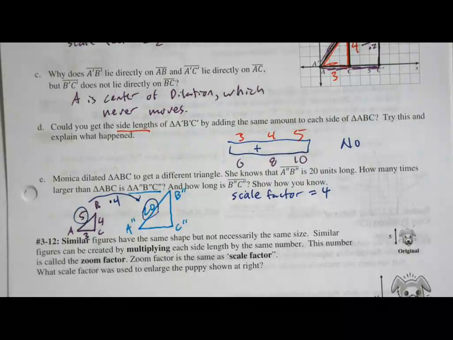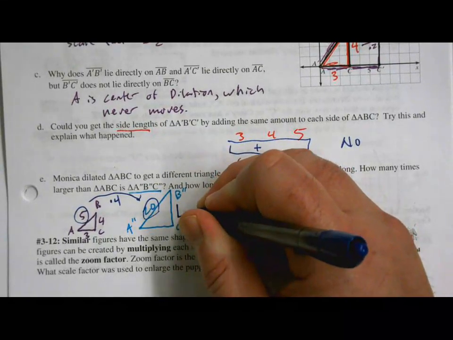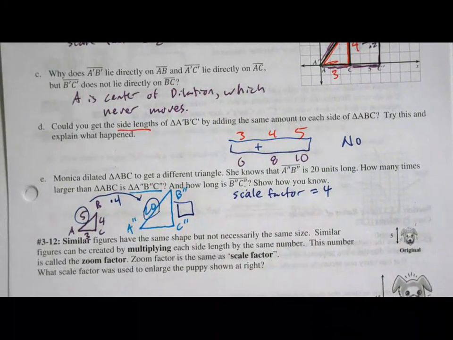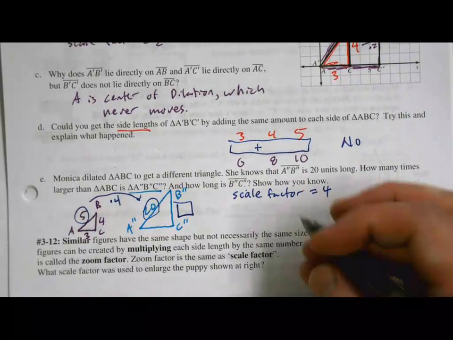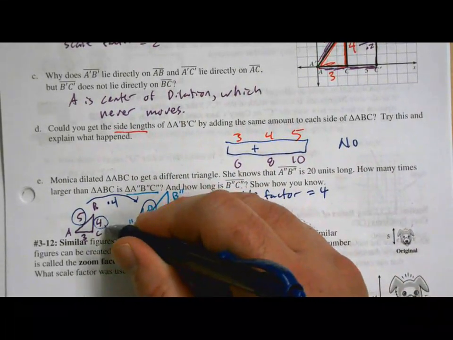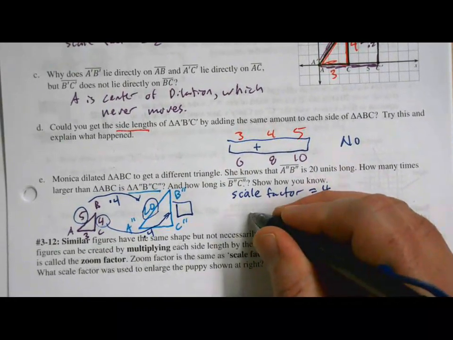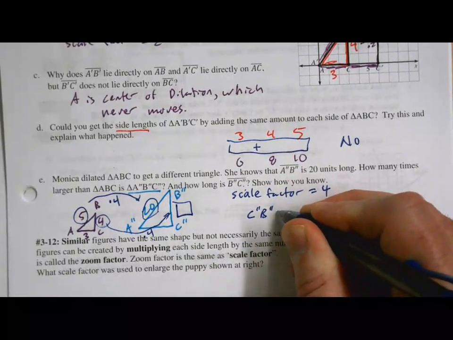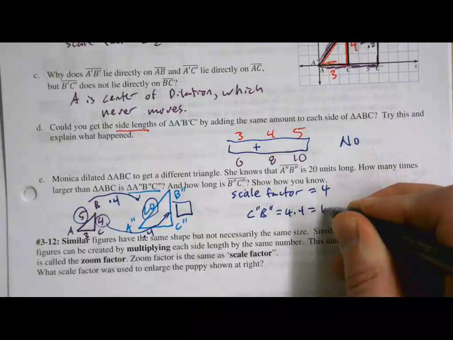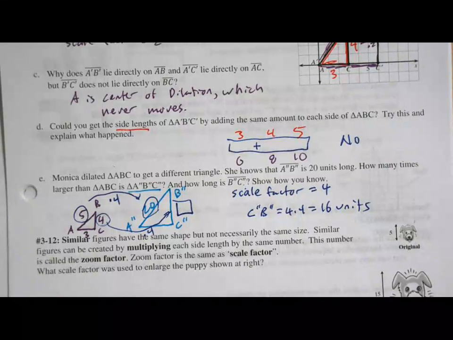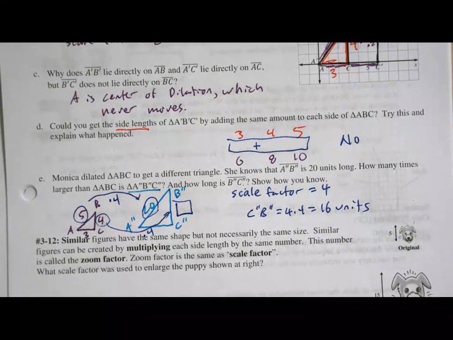If you knew that, then would you be able to figure out how big this side was? They asked us what's B double prime, C double prime. What would it be? 16? Because we've got this 4 here, it would also multiply times 4. So C double prime, B double prime, I would say is 4 times 4 equals 16 units. I'm showing all my steps because this is notes. I'm also modeling, when you run into similar problems on your assignment, the type of work I expect to see on your page.